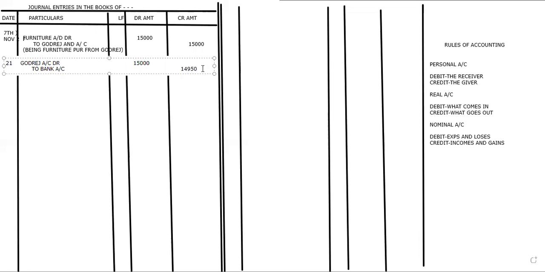That means what is the 50 rupees? So 50 rupees means what? It's a discount. So we are receiving the discount. We are going to write here 50 rupees. So this is how full and final settlement works. We are supposed to write like this. So the balance 50 is treated as a discount. So what we are going to write?